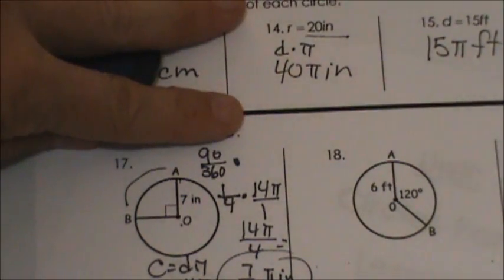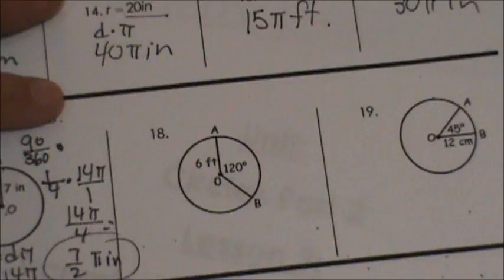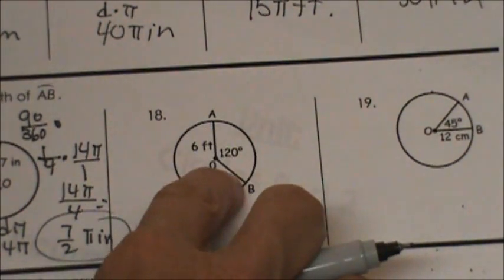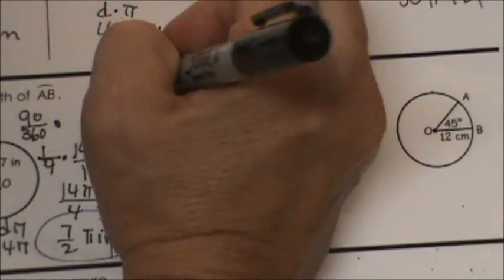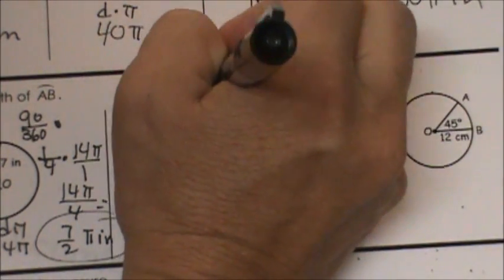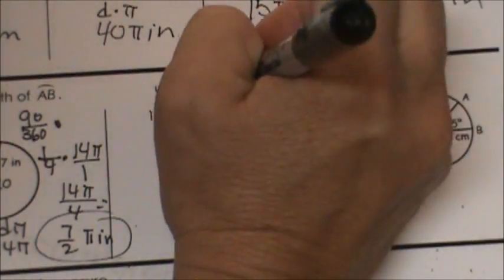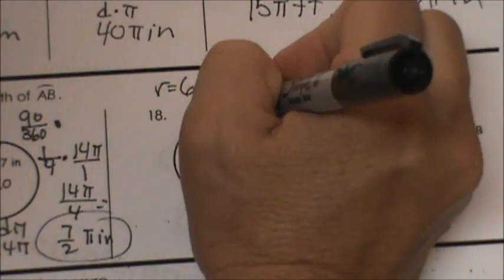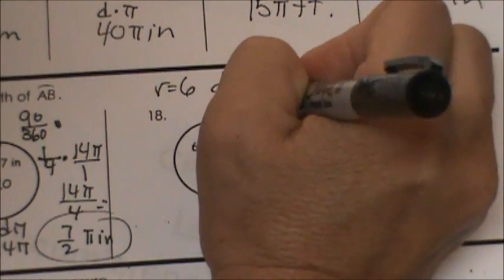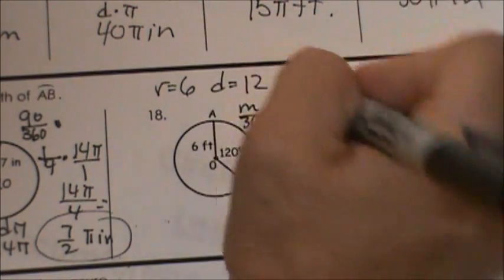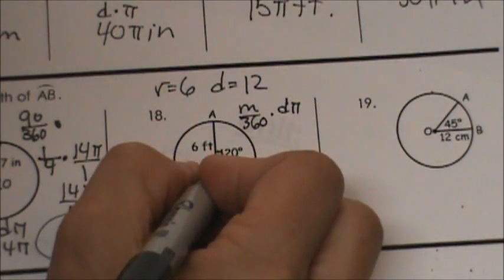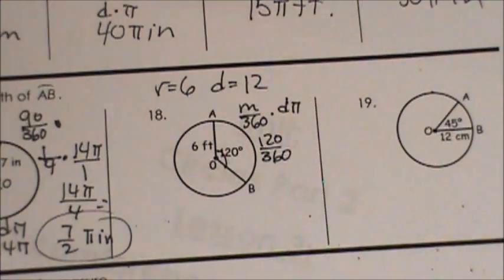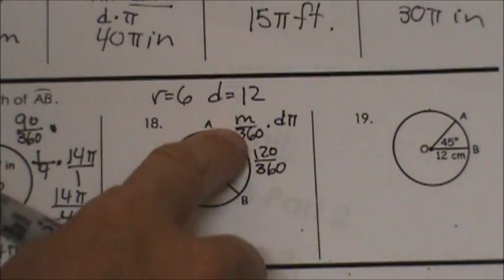Okay, let's try number 18. We know that's 120. We know the radius is 6, so the diameter is 12. Let's plug into our formula: measure over 360 times d pi. The measure is 120. What fraction of the circle is 120? Hopefully you recognize it.